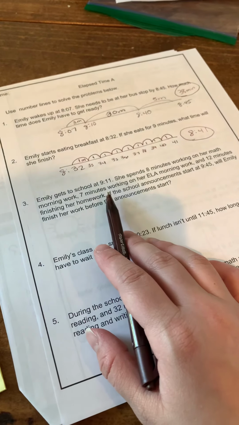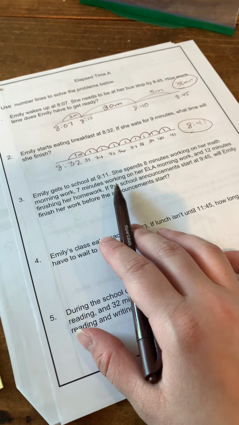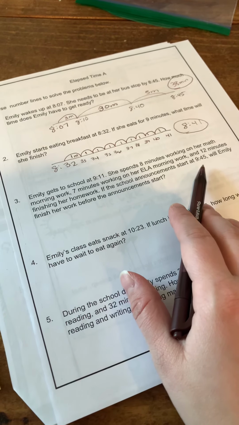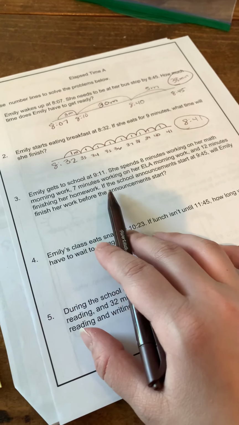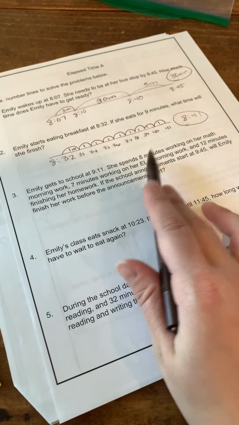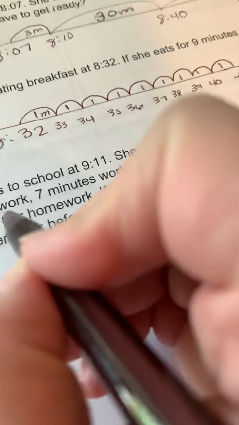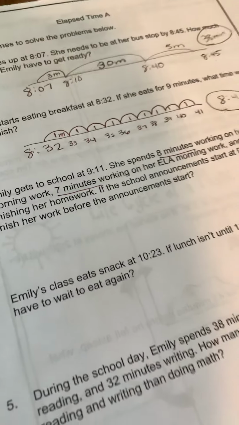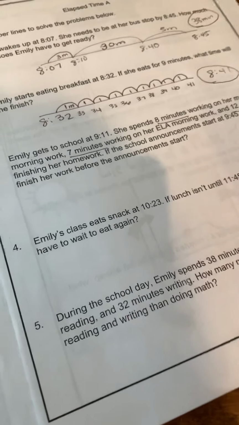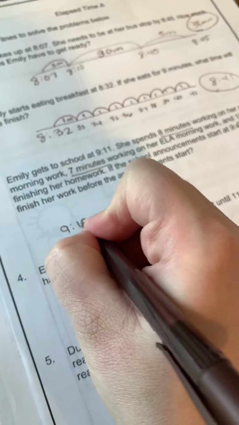Emily gets to school at 9:11. She spends 8 minutes working on her math morning work, 7 minutes working on her ELA morning work, and 12 minutes finishing her homework. If the school announcements start at 9:45, will Emily finish her work before the announcements? So this one, it gives us a start time, and we've got to know all this in between. 8 minutes doing her work, 7 minutes on her ELA morning work, and then we've got to add another 12 minutes here for her homework. So we've got to see if she's going to finish in time. So we'll start with our 9:11 start time here.